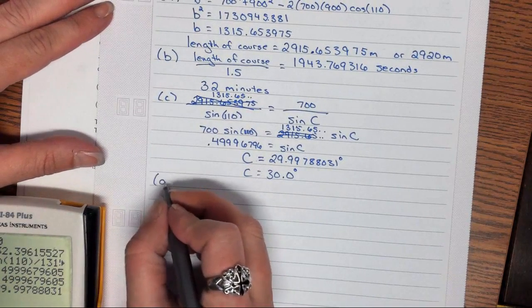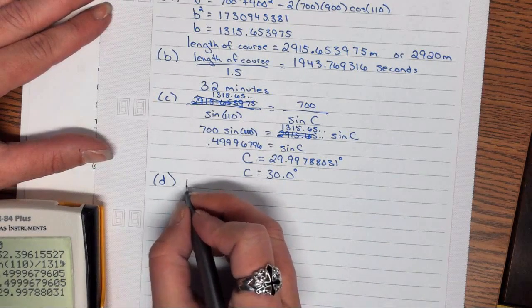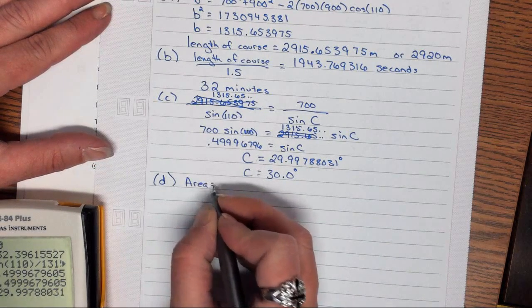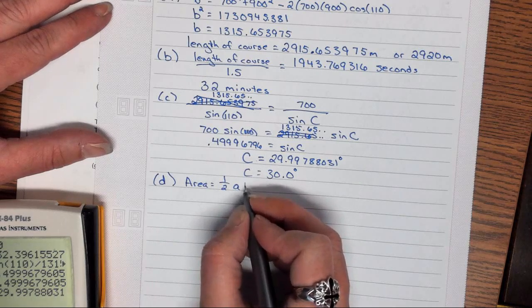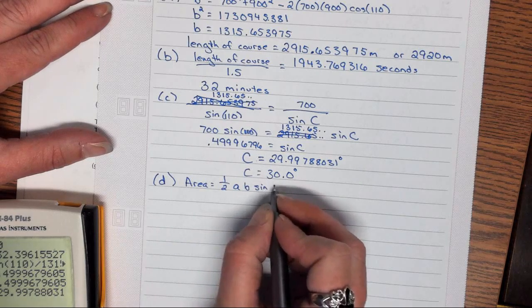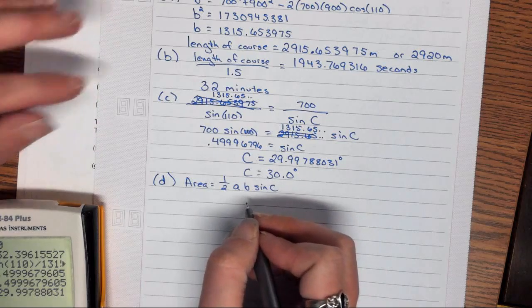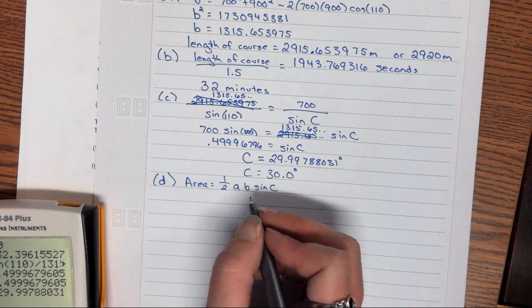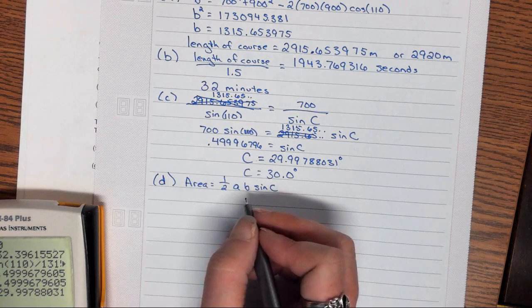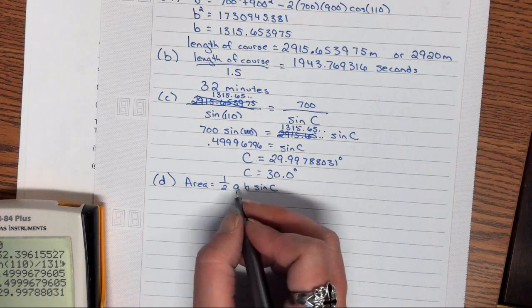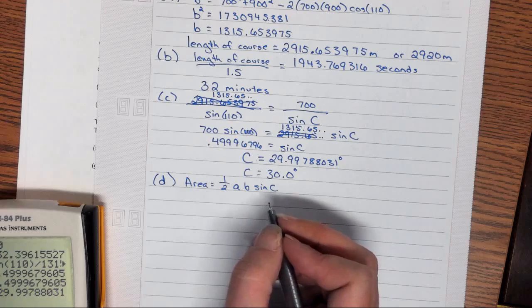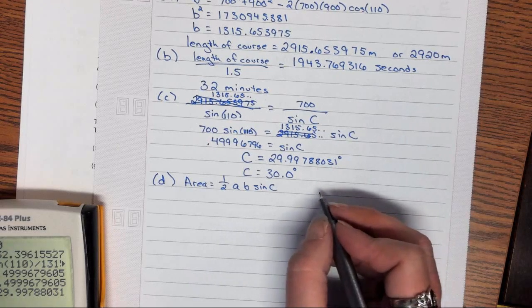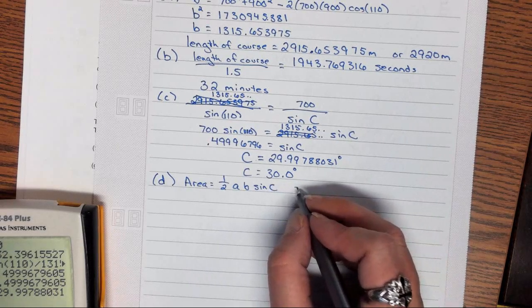Since I've been using these other formulas, I think I'm going to use the area formula as well. And it says to take 1/2 ab sine of C. Now you could use the angle that we just had, but I would go back and use the two sides and the angle in between of the original one. That will be a little bit prettier.